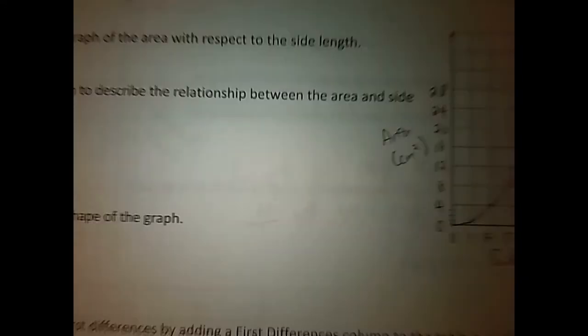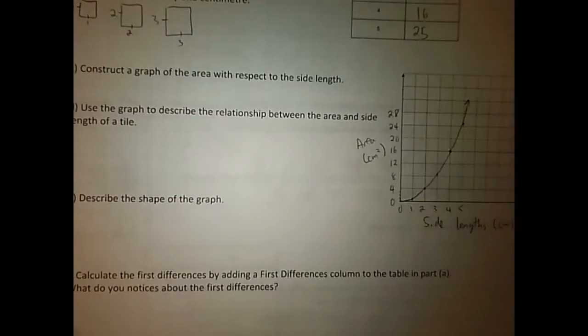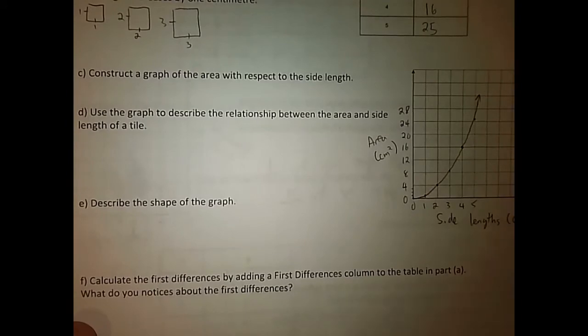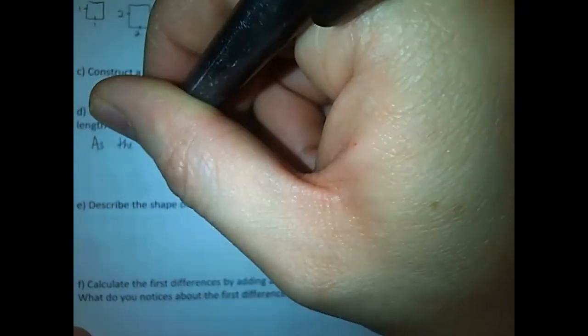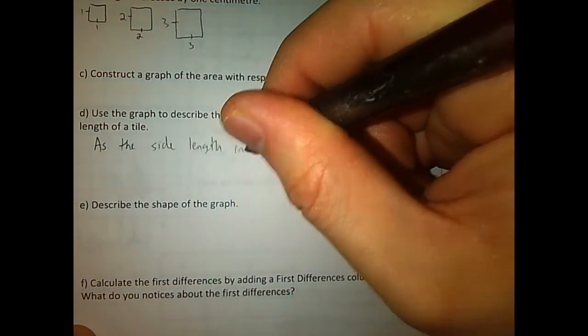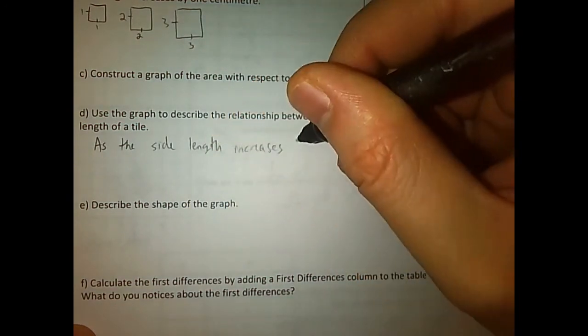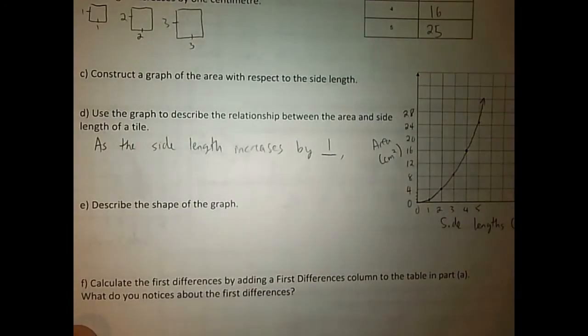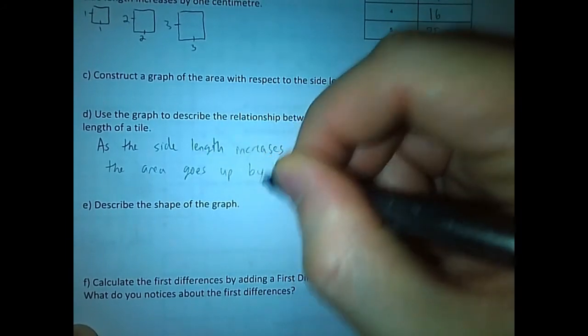So now zooming out to answer this question: use a graph to describe the relationship between area and side length of a tile. So we can say as the side length increases by 1, we can say the area goes up by, and there's no pattern like we had with our first differences here.